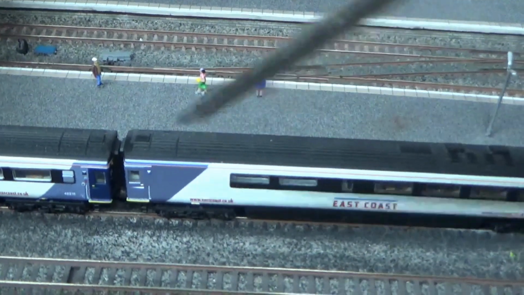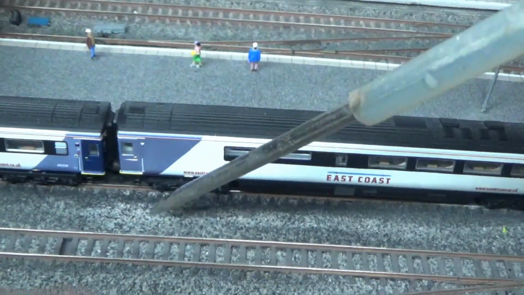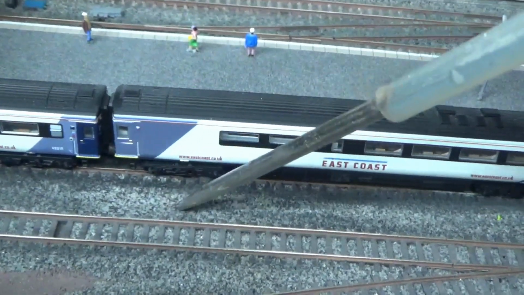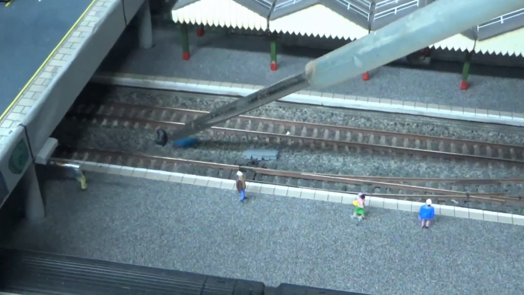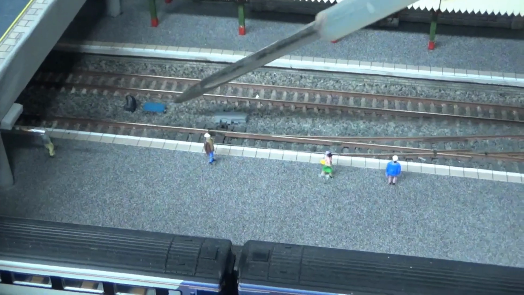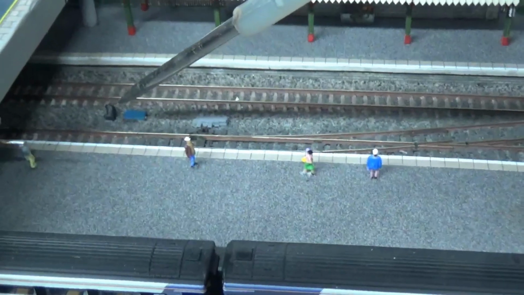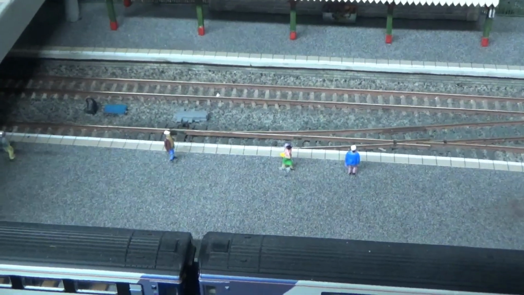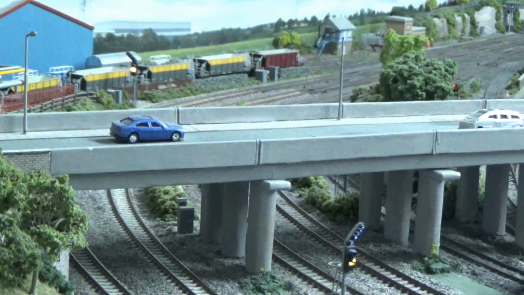The ground signal, if I point with my dedicated pointer here, this bit of clean ballast is where the ground signal was sitting, but I've removed it and taken it away from there. If I come back over, you will now see it is sitting here, controlling this crossover, so it's in a much better position as the Class 170 trundles through the station. So that's essentially what I have been up to over the last 4 to 5 weeks.